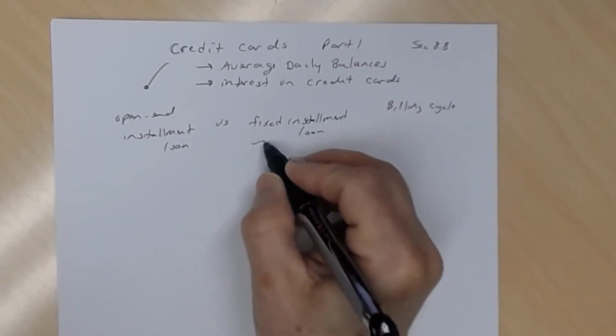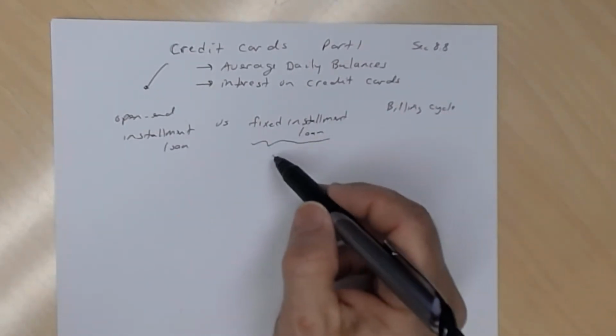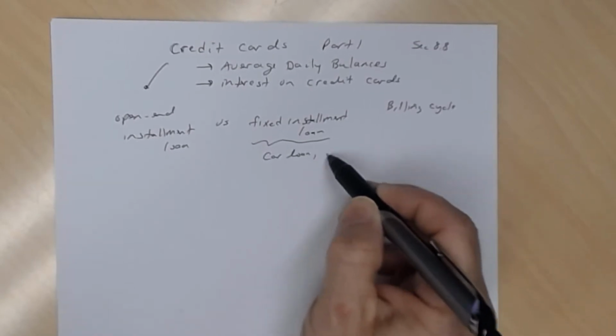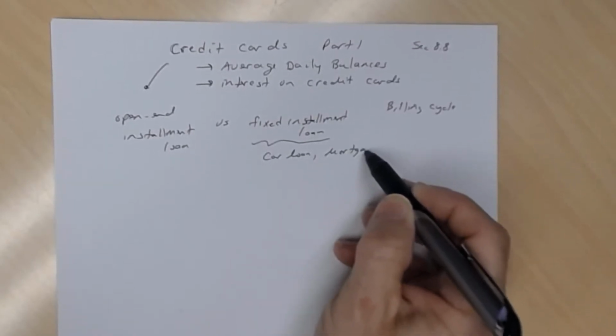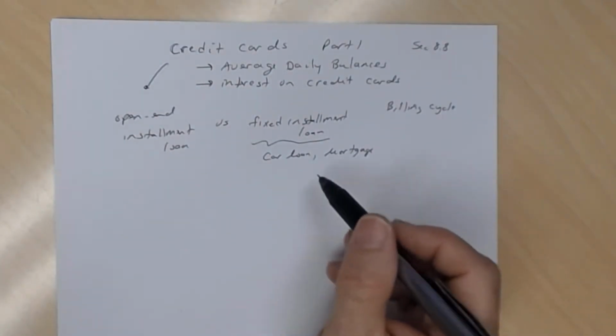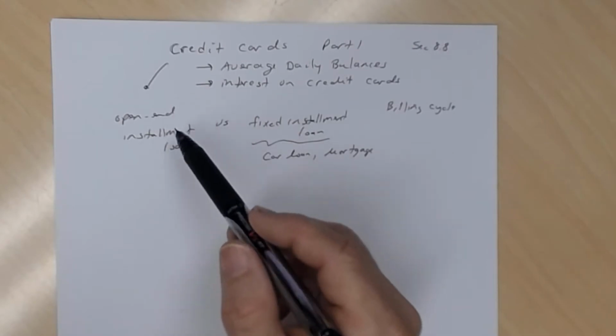The most common fixed installment loans that you're familiar with would be a car loan and a mortgage. There are others that you probably deal with, but a credit card would be an open-end installment loan.